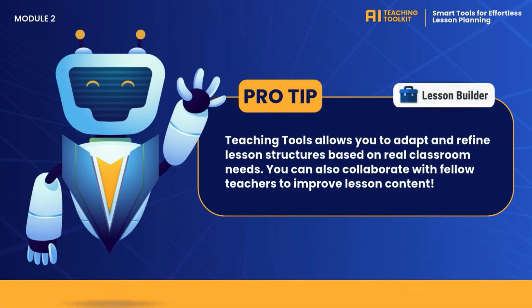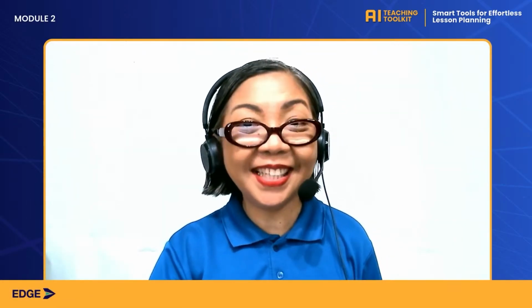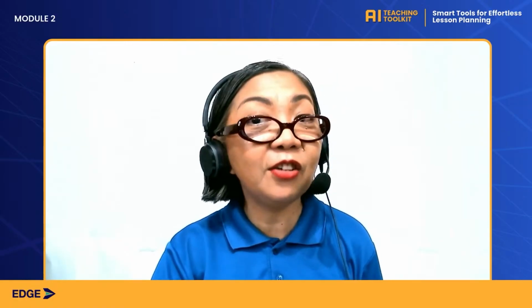Pro tip: teaching tools allows you to adapt and refine lesson structures based on real classroom needs. You can also collaborate with fellow teachers to improve lesson content. With teaching tools, lesson planning becomes more structured, interactive, and efficient.